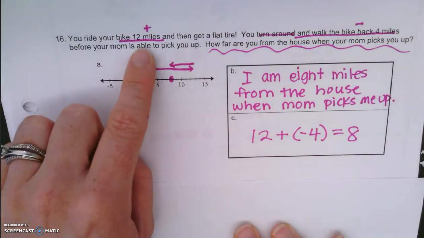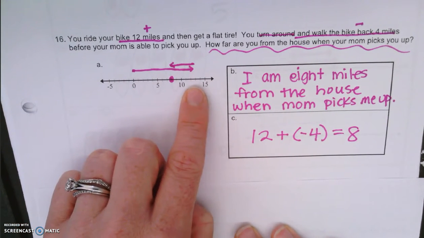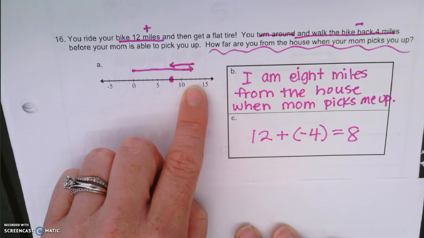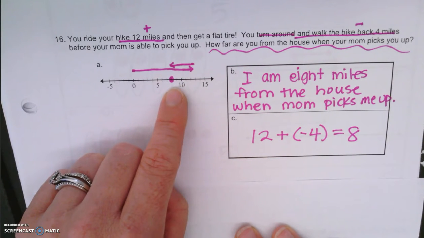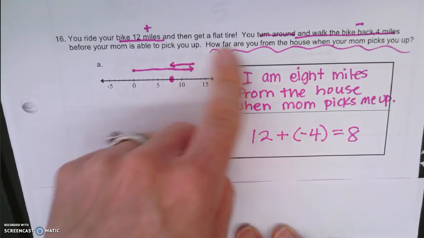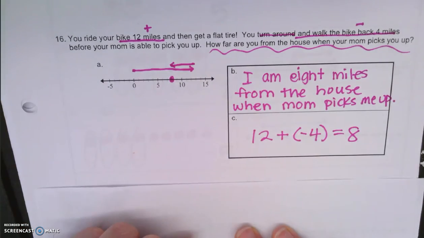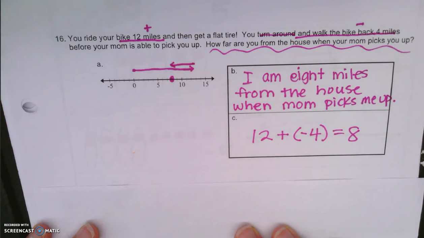Well, because you rode your bike 12 miles, we started at 0 and we went to the right 12. But you got a flat tire, so you had to turn around and walk your bike back 4 miles. So we had to go to the left 4. Once we went to the left 4, we noticed we're at 8. So how far are you from the house when Mom picks you up? You're 8 miles from the house when Mom picks me up. Or I am 8 miles from the house when Mom picks me up.